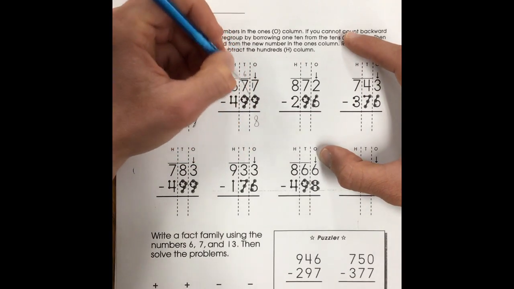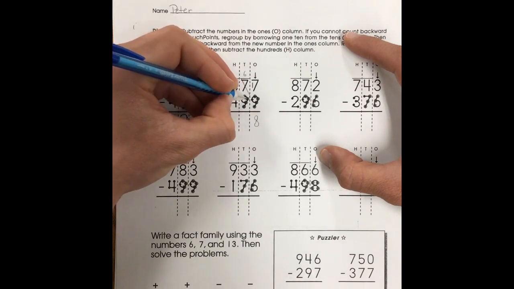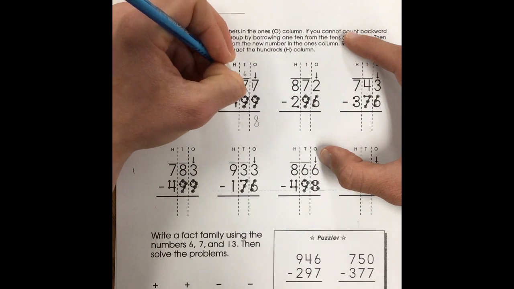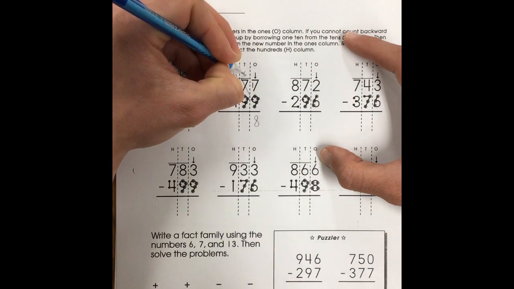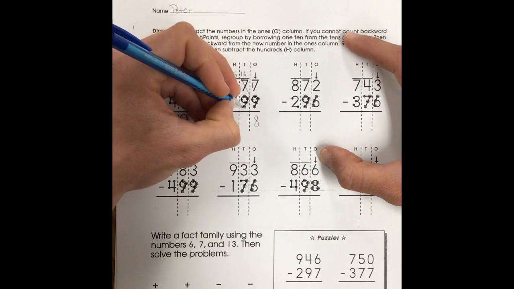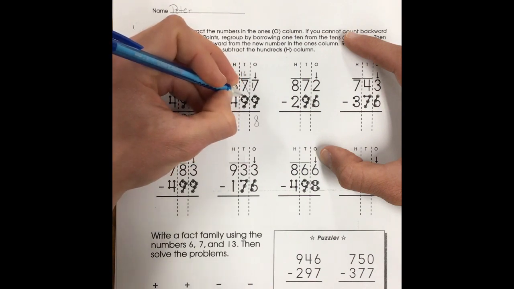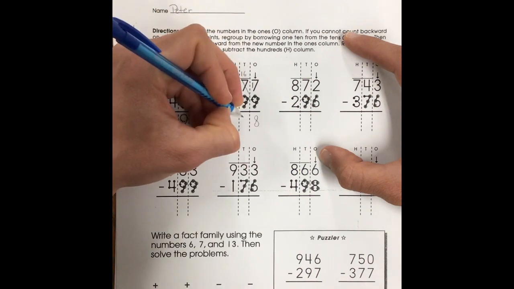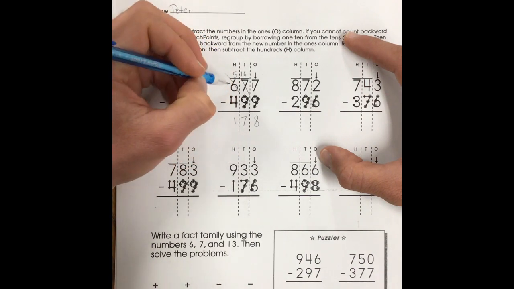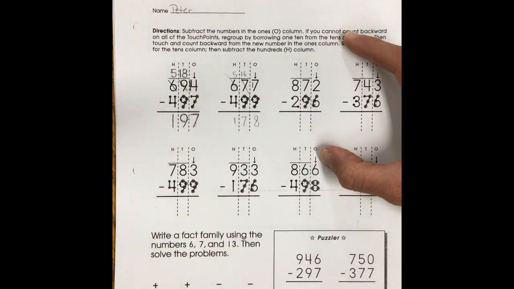6 minus 9. 5, 4, 3, 2, 1, 0. We still have more to go, so we'll have to borrow again. 6 in the hundreds place becomes 5, and 6 in the tens place becomes 16. 16 minus 9. 15, 14, 13, 12, 11, 10, 9, 8, 7. 16 minus 9 equals 7. 5 minus 4 equals 1. 677 minus 499 equals 178.